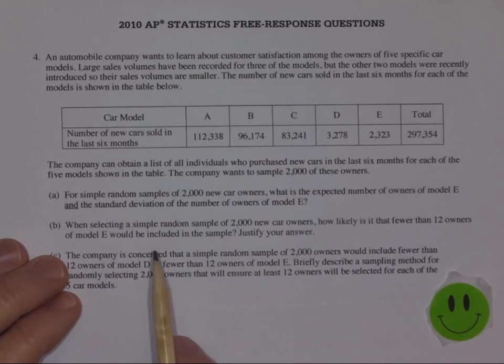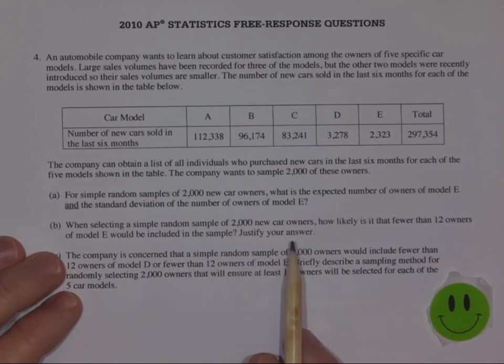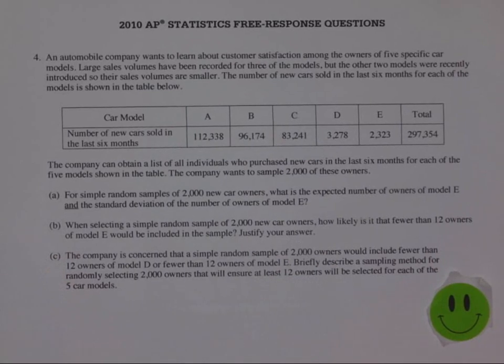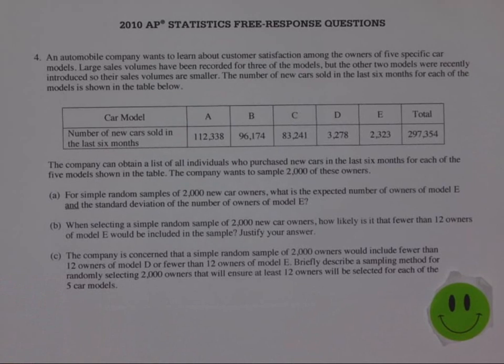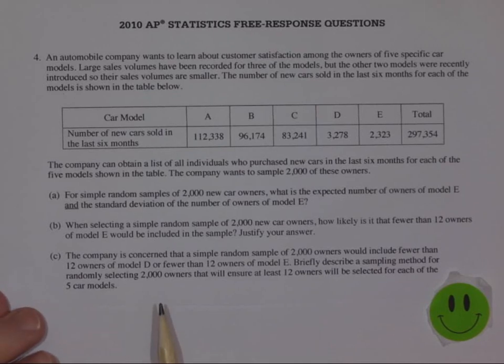Part B, when selecting a simple random sample of 2,000 new car owners, how likely is it that fewer than 12 owners of Model E would be included in the sample? Justify your answer. In Part C, the company is concerned that a simple random sample of 2,000 owners would include fewer than 12 owners of Model D or fewer than 12 owners of Model E. Briefly describe a sampling method for randomly selecting 2,000 owners that will ensure at least 12 owners will be selected for each of the 5 car models. If you want to pause this one and give it a shot, that would be great.